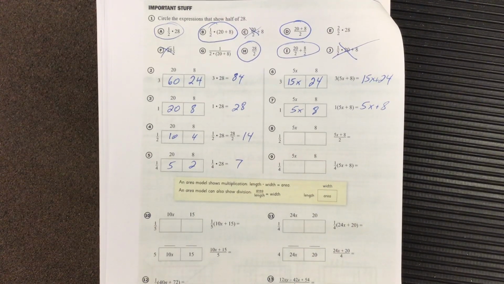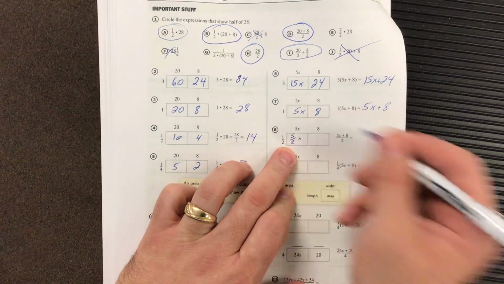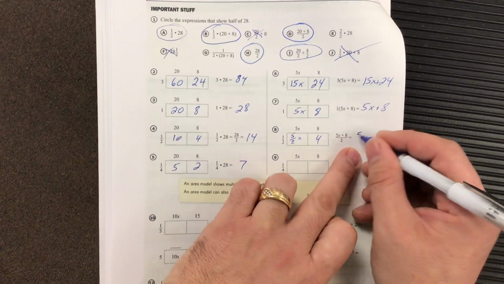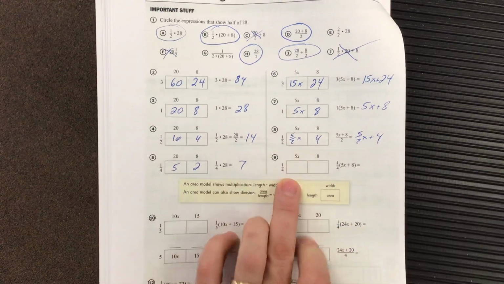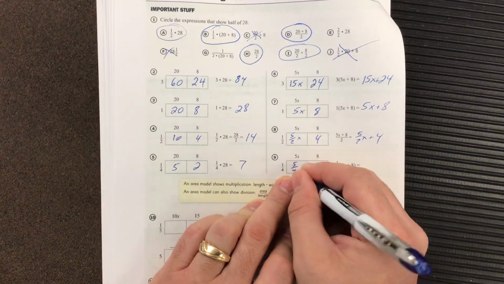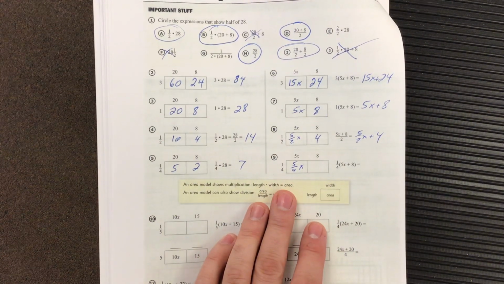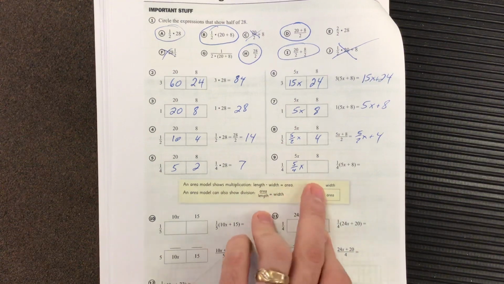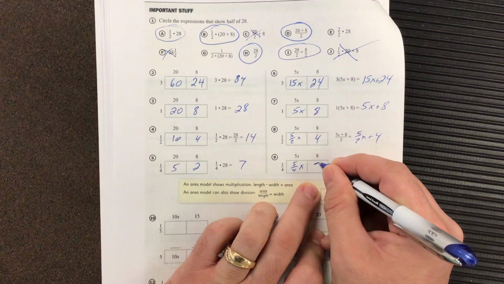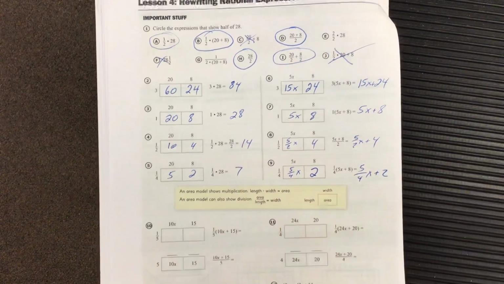Half of 5x. 2.5x. Yeah, 2.5 or 5 over 2. Half of 8. 4. So 2.5x or 5 over 2x plus 4. A fourth of 5x. I'm just going to do 5/4 x, or 1 1/4 x. You could do that as well. Case, a fourth of 8, or 8 divided by 4. 2. And that would be your answer.